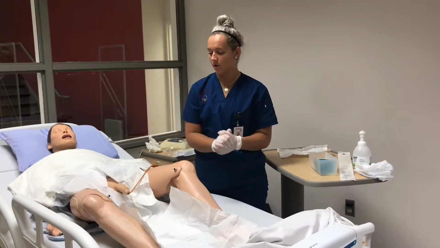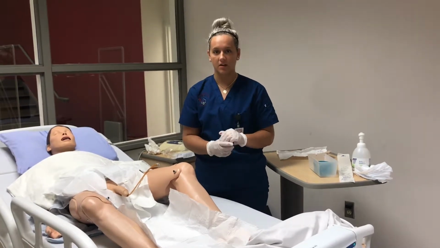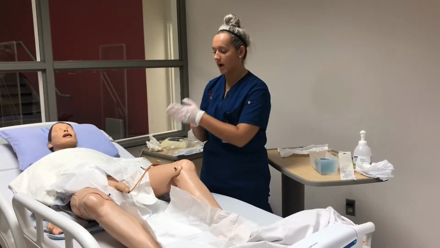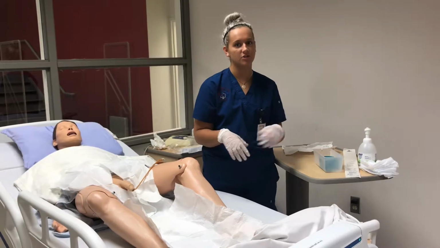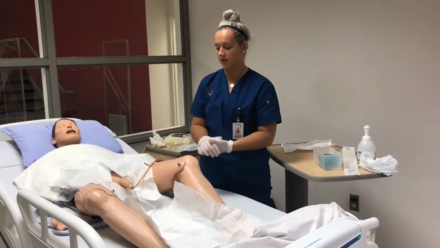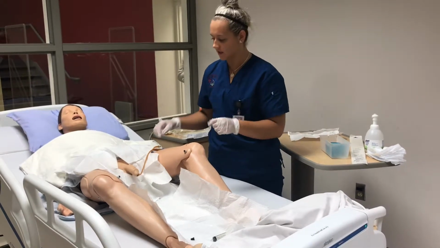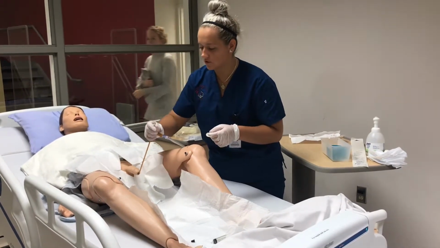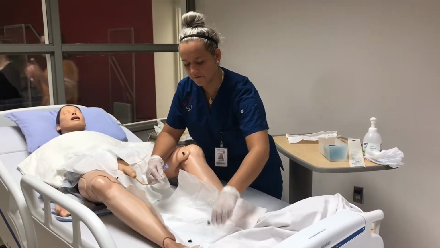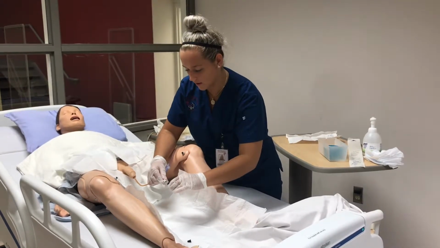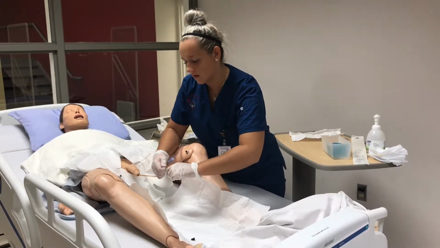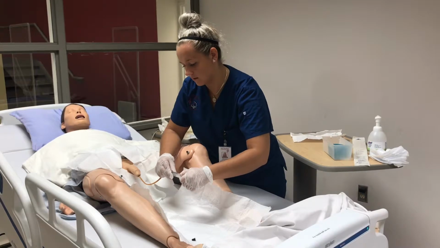Okay, so now I'm going to be discontinuing the Foley catheter. Prior to this, I performed hand hygiene and put on a new pair of gloves. Now I'm going to start by deflating the balloon. To do this, I'm going to have to insert the syringe in here and slowly drain.